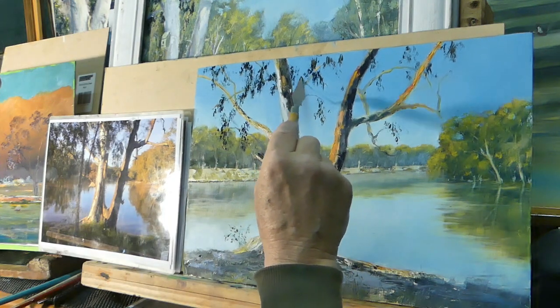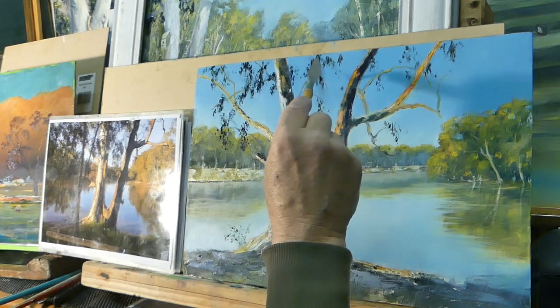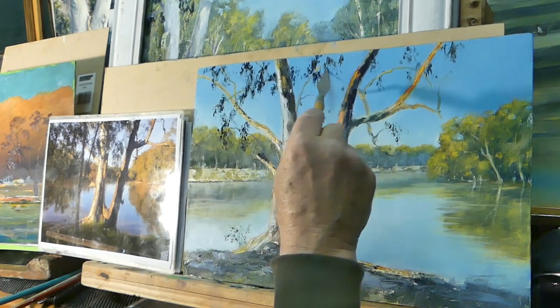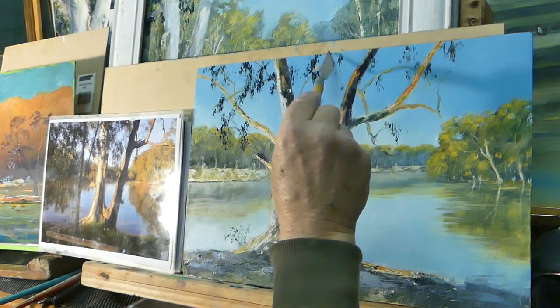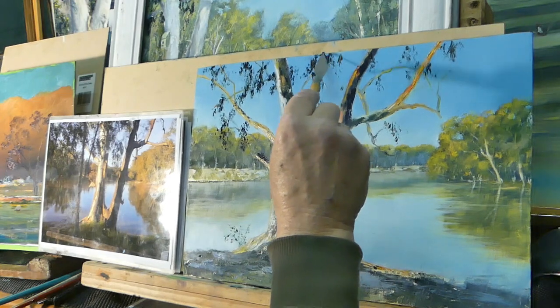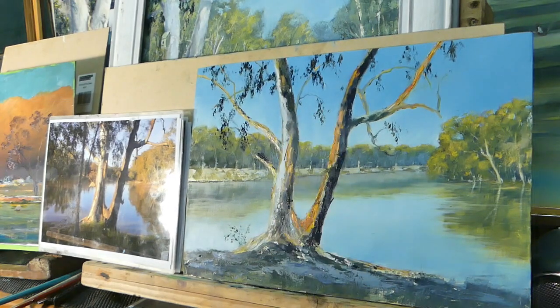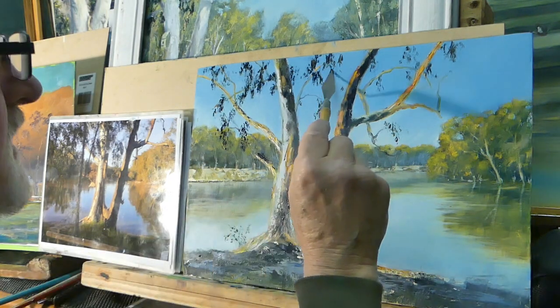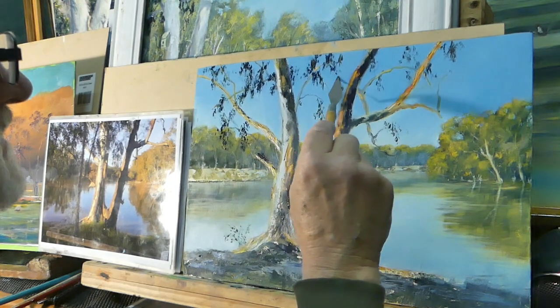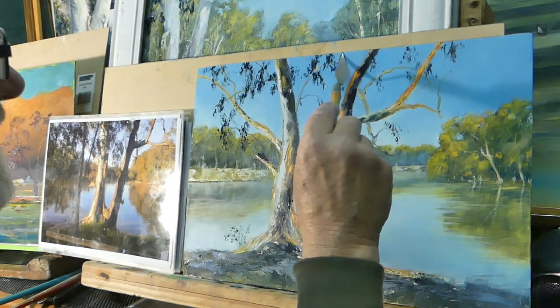It's what works. It's just getting off your butt, having a go, and just trying to pull off some bloody decent little painting, you know.